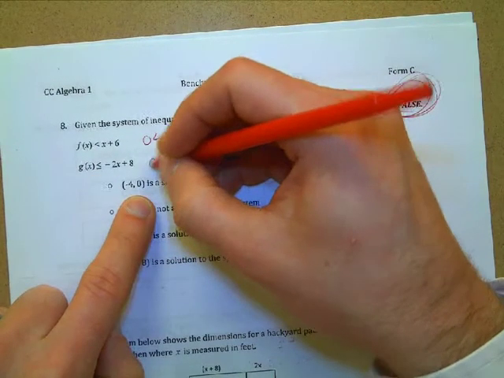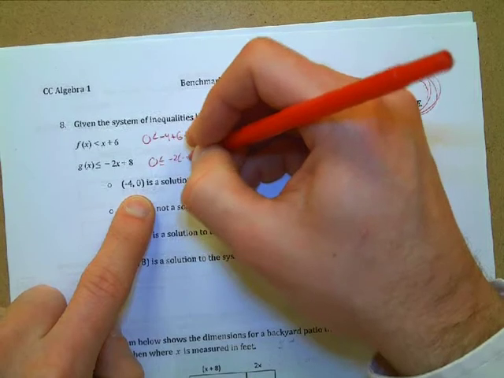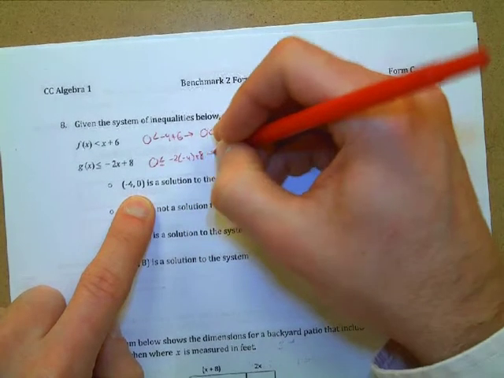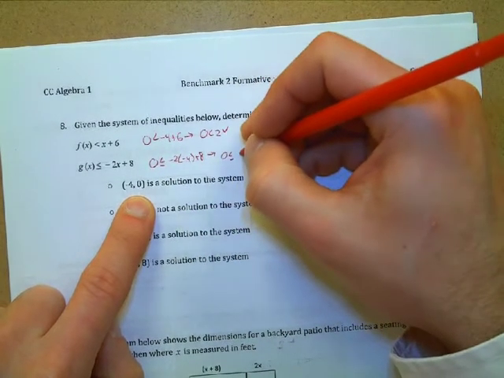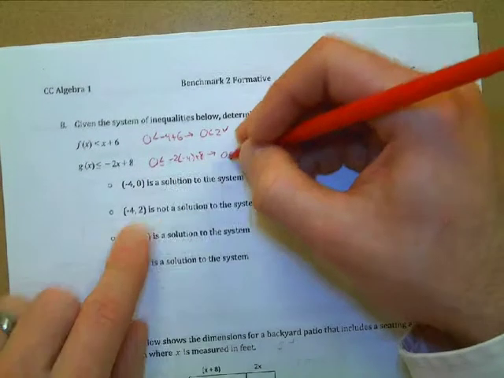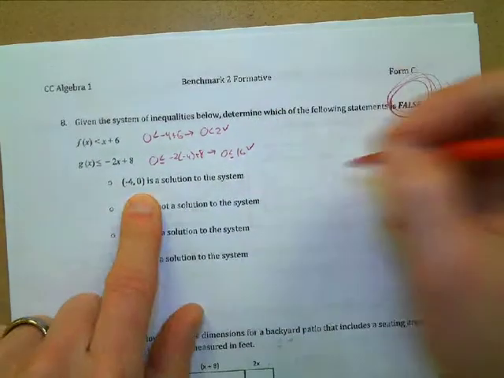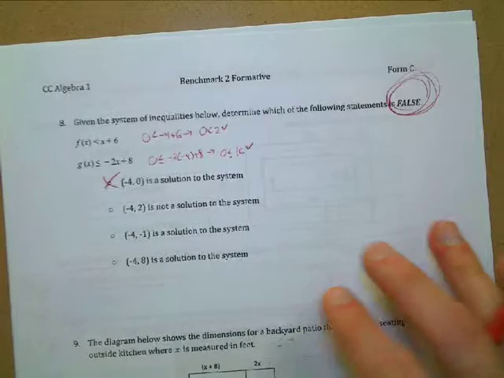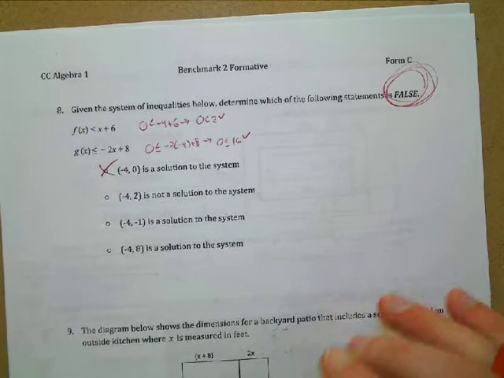All right, let's try this one. 0 is less than or equal to -2 times -4 plus 8, which would simplify to 0 is less than or equal to 8 plus 8, which is 16. Is 0 less than or equal to 16? Check, it is. So that is a true statement, so it's not the right one. We need a false statement here. Okay, we'll try this one.